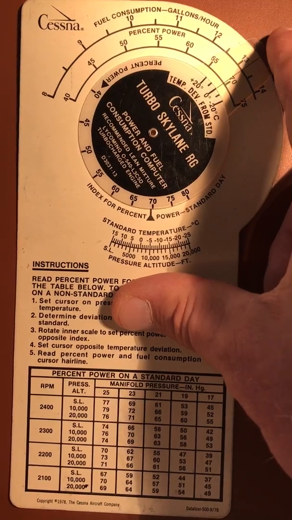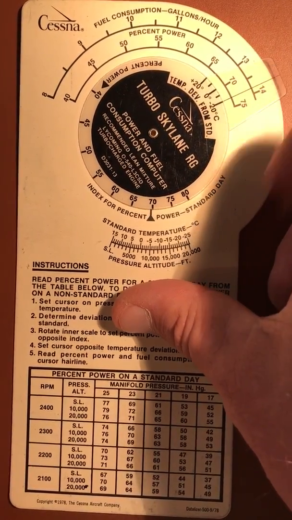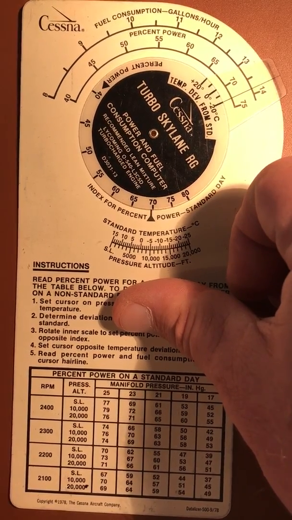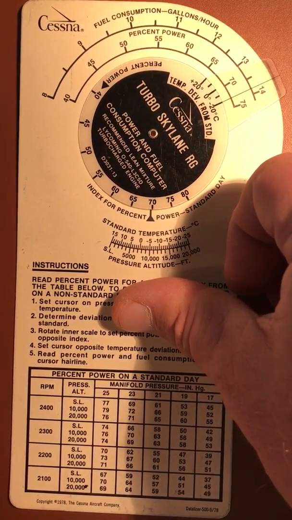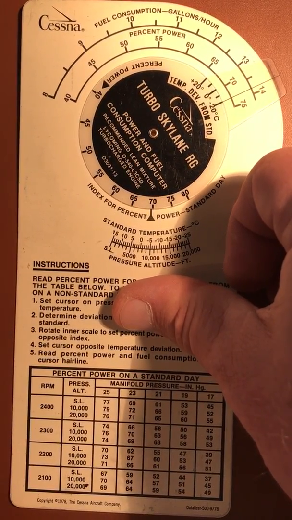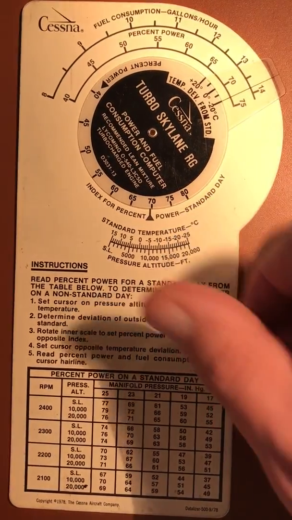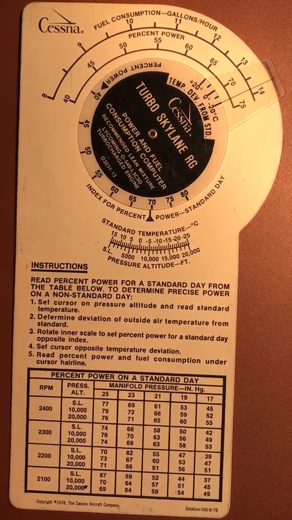If it was cooler than standard, then the air is denser, and thus we're going to burn more fuel and thus create more horsepower. In this example, 20 degrees cooler than standard would have us burning 13.8 gallons and generating about 73.5% power. That's how the computer works.